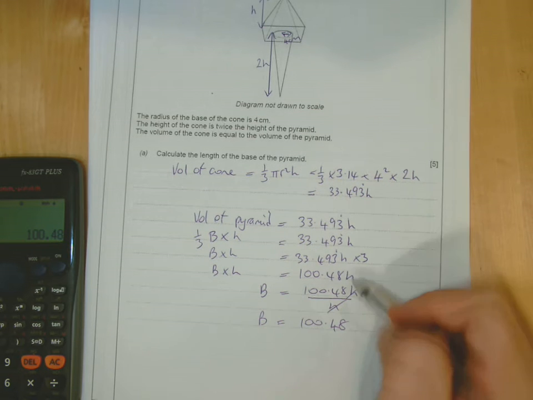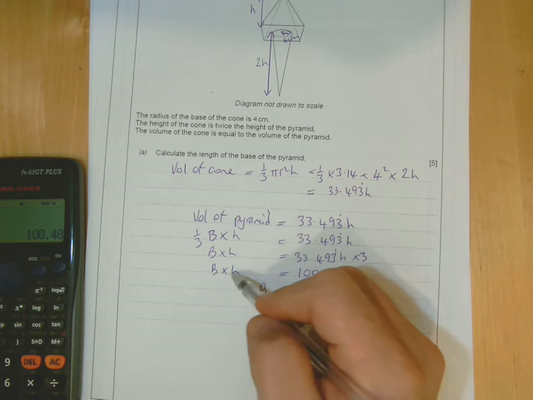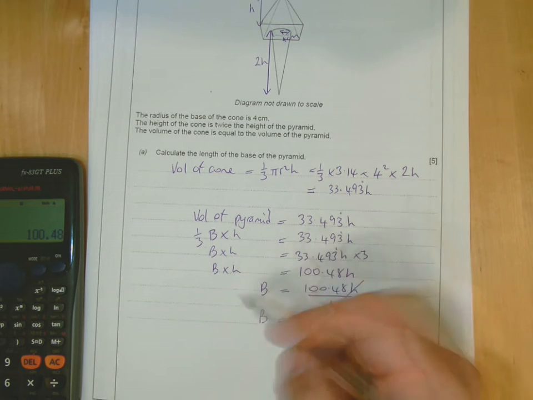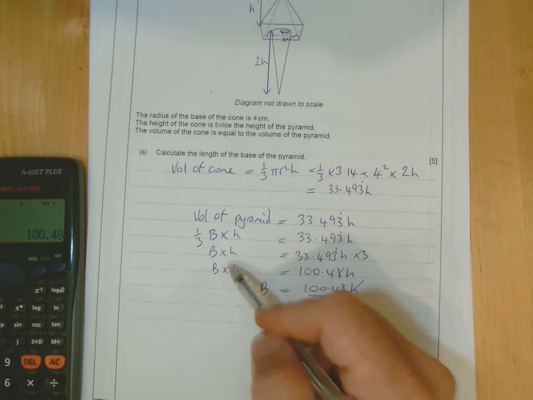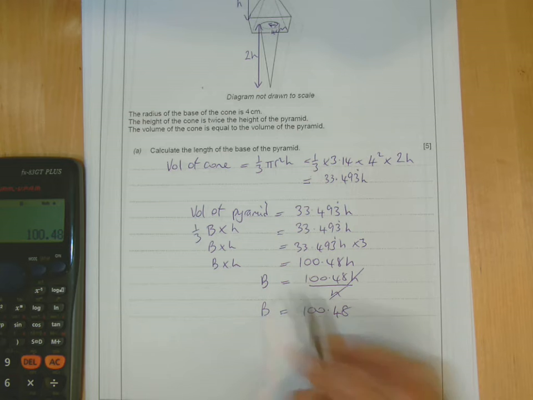100.48. Now I could have cancelled the h's here, I could have done that like that, because it's times by h on both sides, so you just divide by h and they just cancel, or I could have just taken it over as I've done and cancelled them that way. It doesn't matter. Now remember, this is the base area.